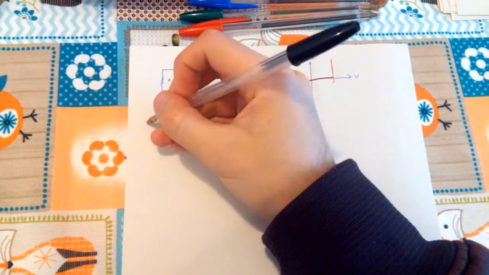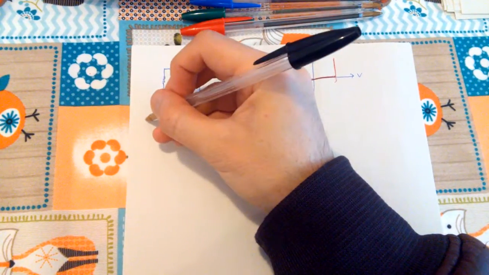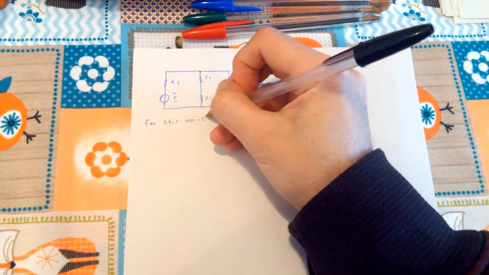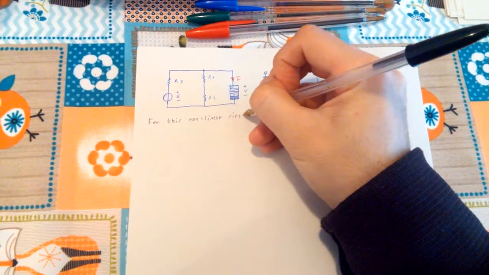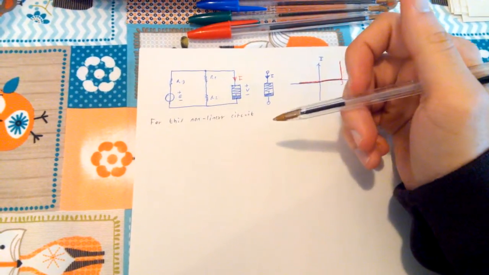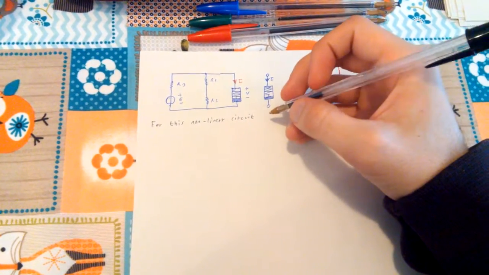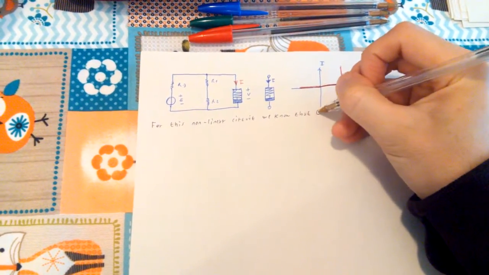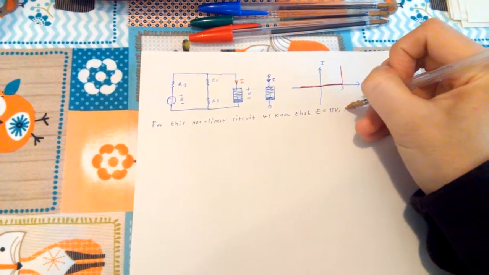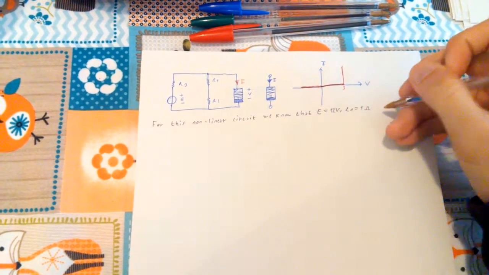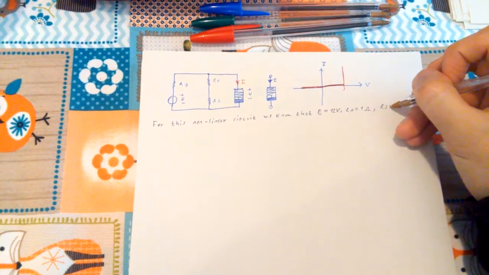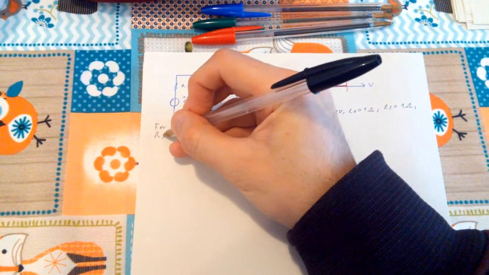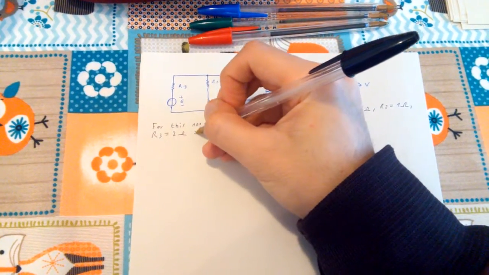Well, the problem is saying that for this non-linear circuit, so it's a circuit which has a non-linear element, we know that E is equal to 12 volts, R1 is equal to 1 ohm, R2 is equal to 1 ohm, and R3 is equal to 2 ohms.